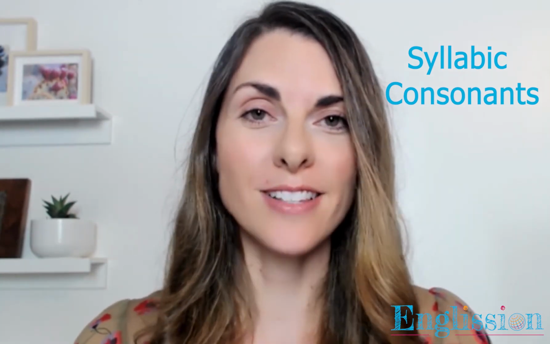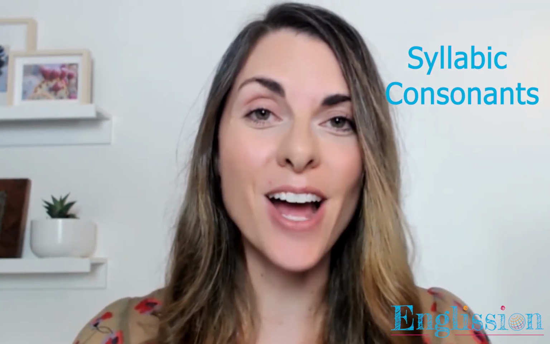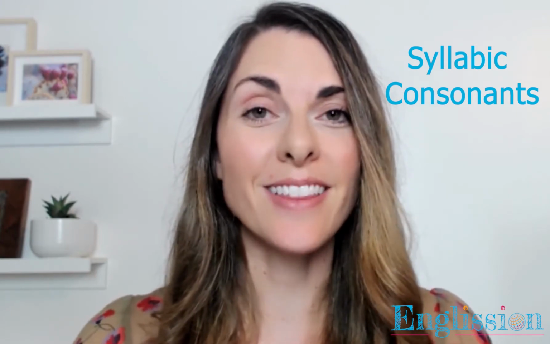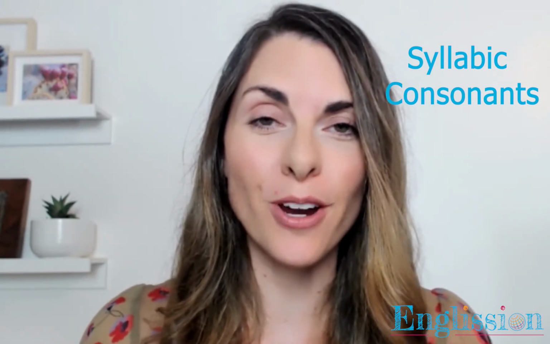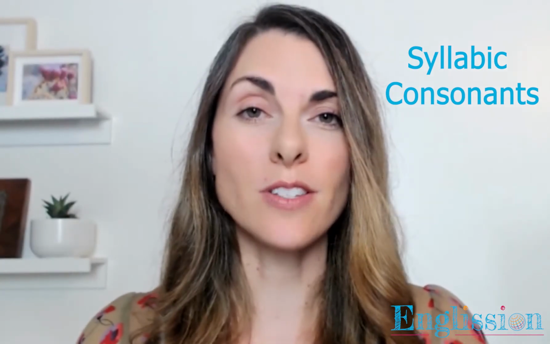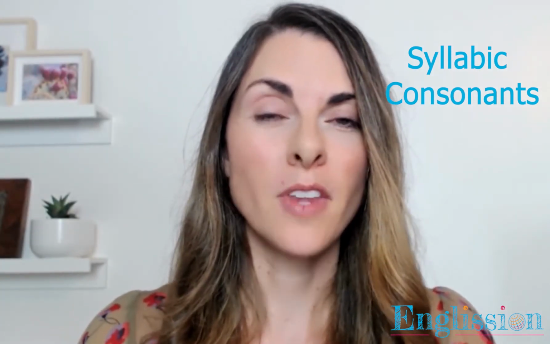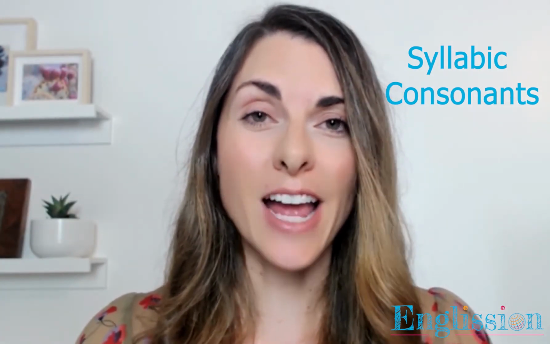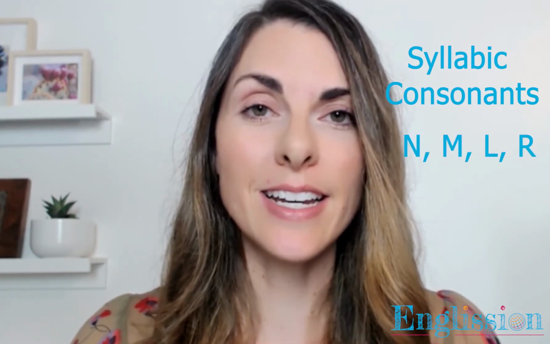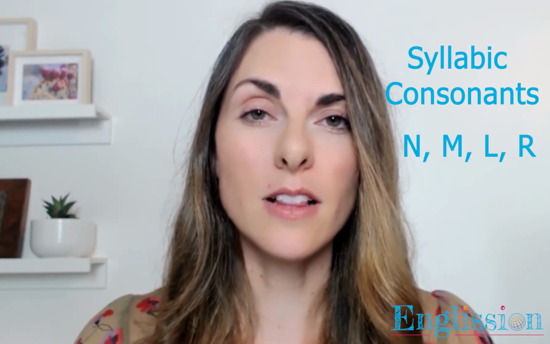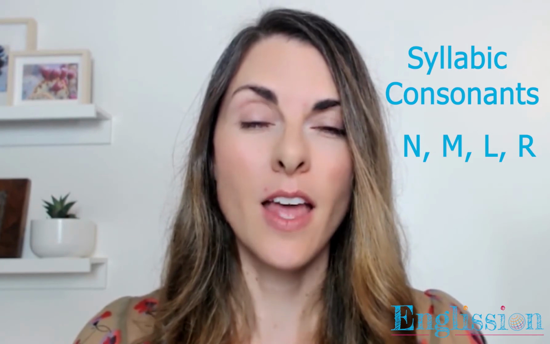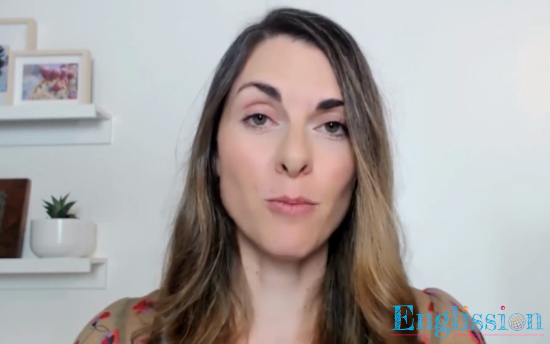So these syllabic consonants, we're going to say the sounds, not the letters, because again, the letters don't really mean that much in American English. It's more important to focus on the sounds whenever possible. So the syllabic consonant sounds that we can make are n, ul, and r. We already talked about the word animal, where we go directly from the M into the L.